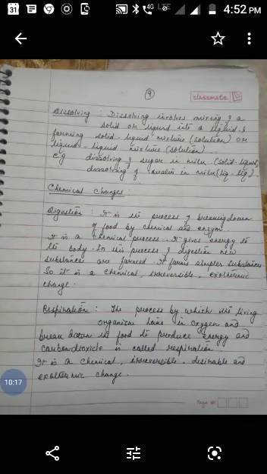Am I clear? Next is respiration. What is respiration? Exhaling and inhaling the air. We inhale oxygen and exhale carbon dioxide. Now, it is the process by which living organisms take in oxygen, but not only that. When they take in oxygen, the oxygen breaks down the food to produce energy, and carbon dioxide is formed. This full process is known as respiration.